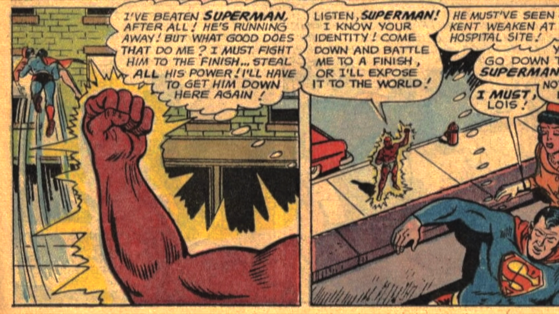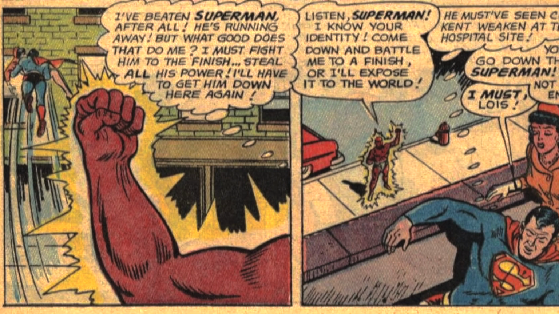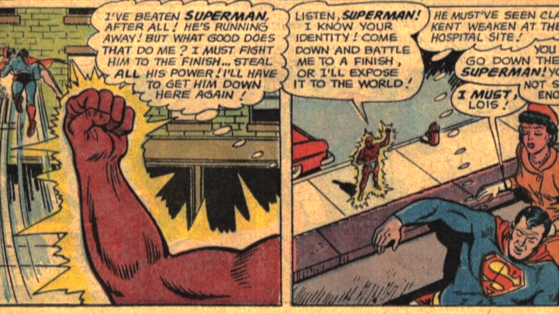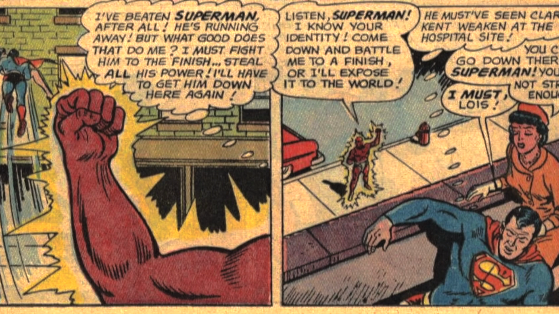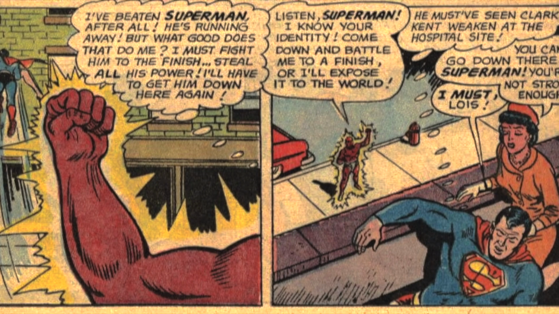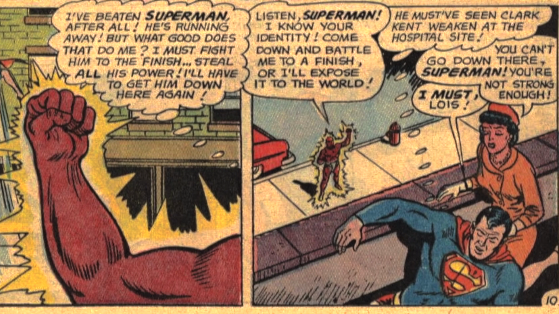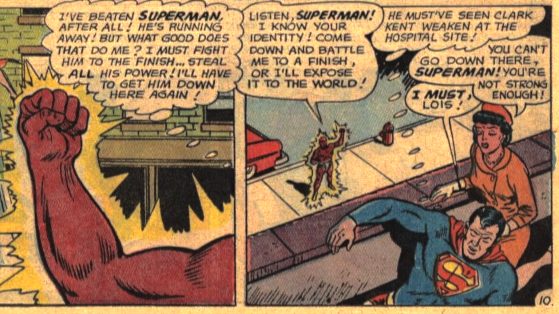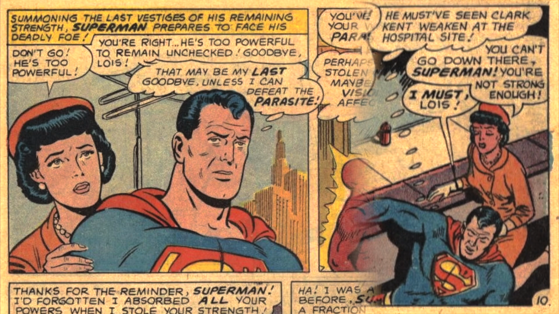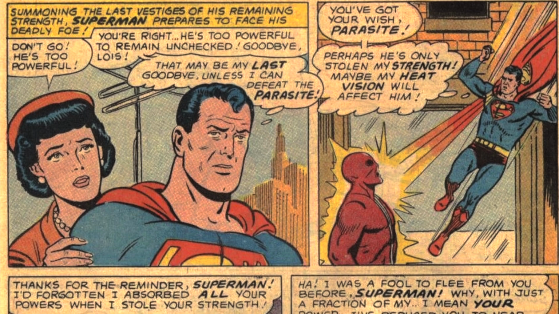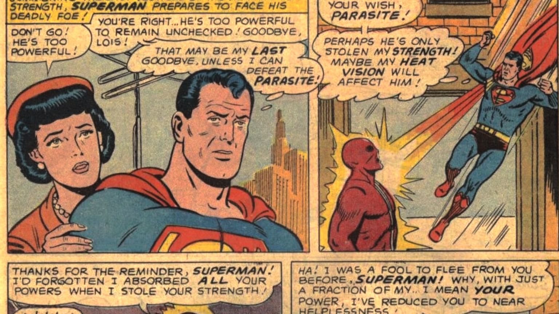As Parasite sees Superman flee, he is adamant about finishing the job. He stands on the sidewalk shouting to Superman that if he does not come down, he will tell the world who he really is. Superman realizes then that Parasite must have seen Clark Kent at the hospital site and figured it out. Lois begs Superman not to confront this menace, but Superman sees no alternative.